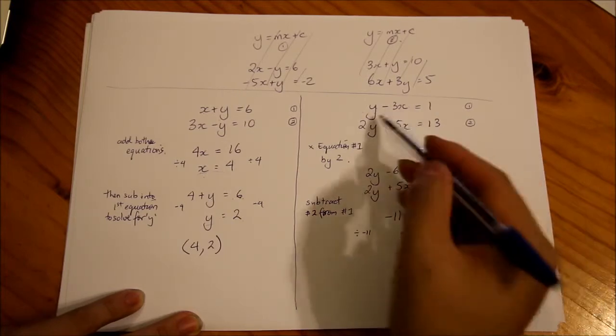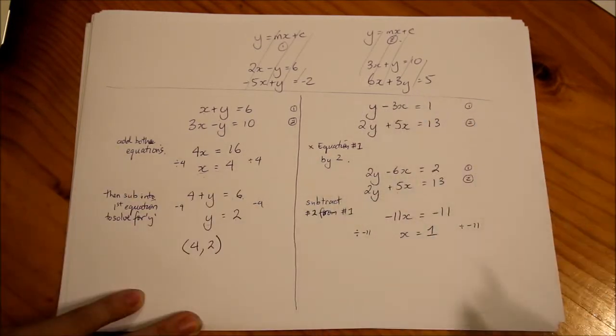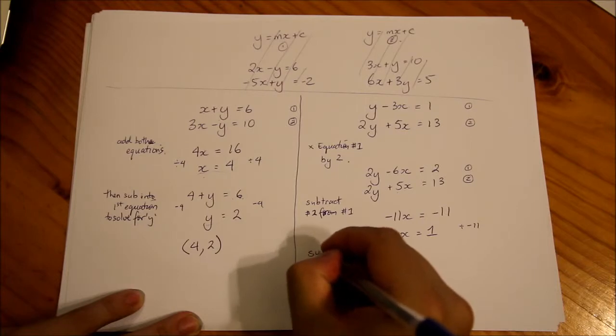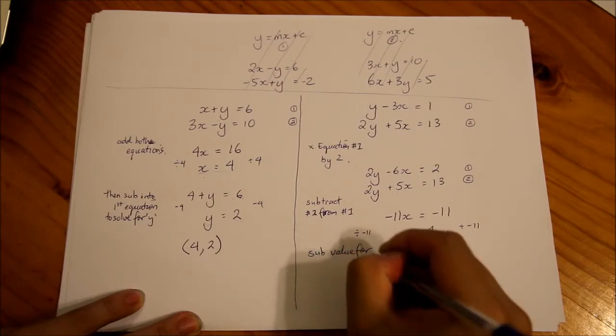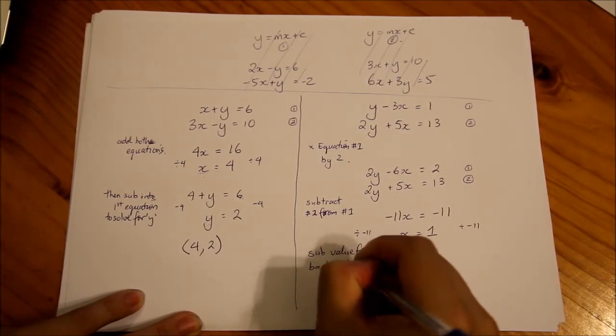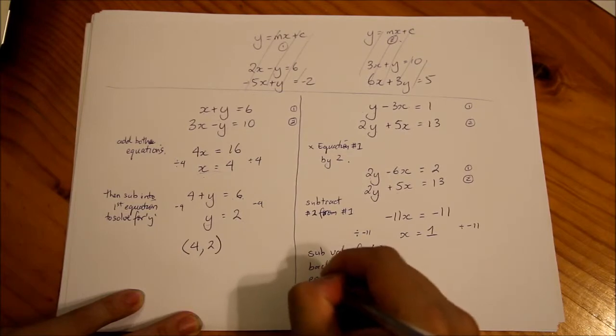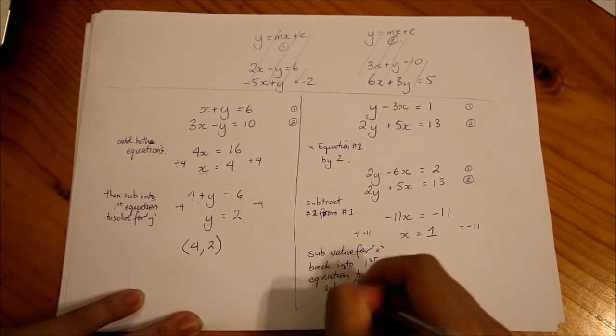I then substitute it back into one of these equations. The first one will be ideal. So substitute the value for x back into the first equation to solve for y.